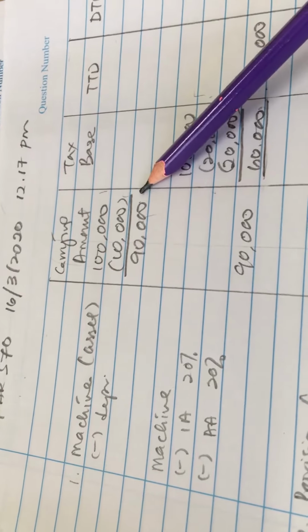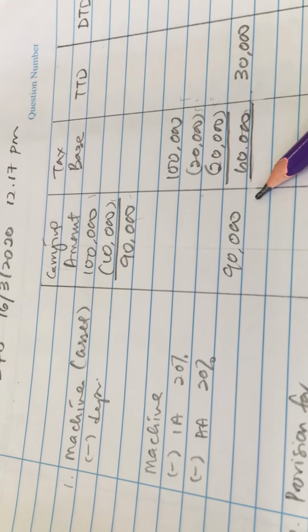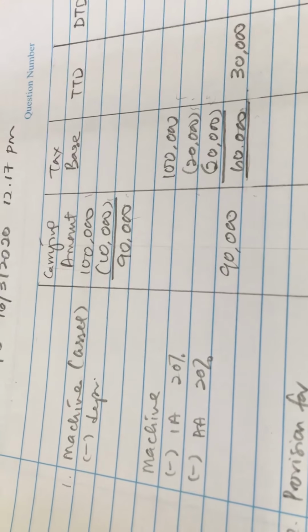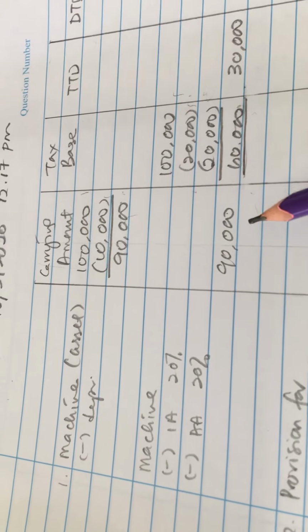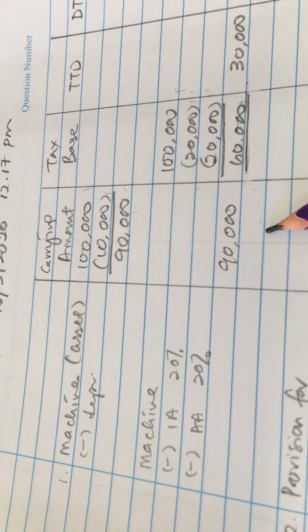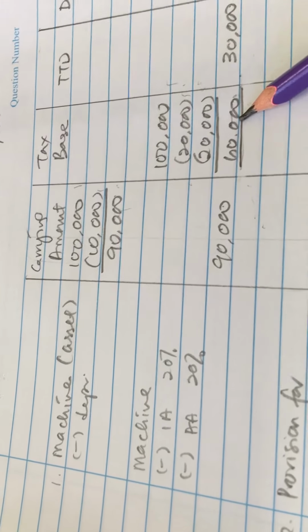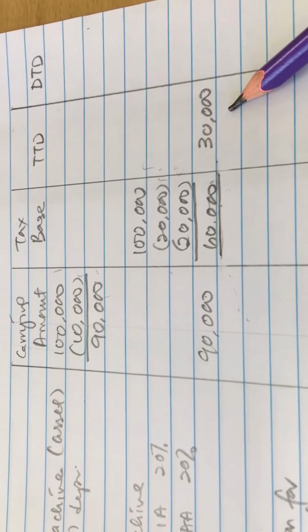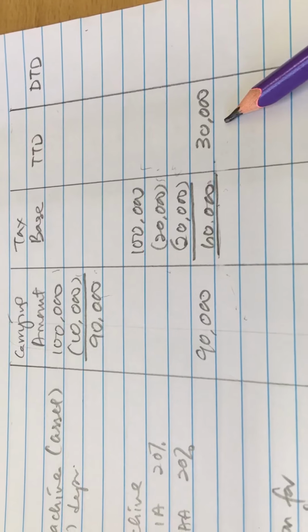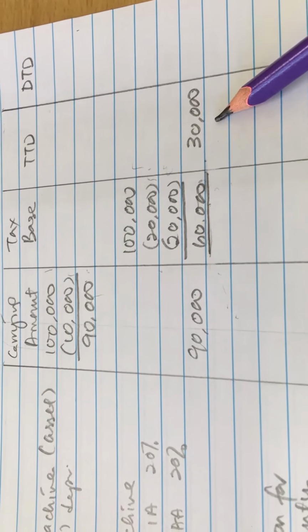So we bring down 90,000 to here, then we compare. Since this is an asset, whenever the carrying amount of an asset is more than the tax base, it will affect TTD, taxable temporary difference. Therefore, we write down the difference, 30,000, under the column TTD.